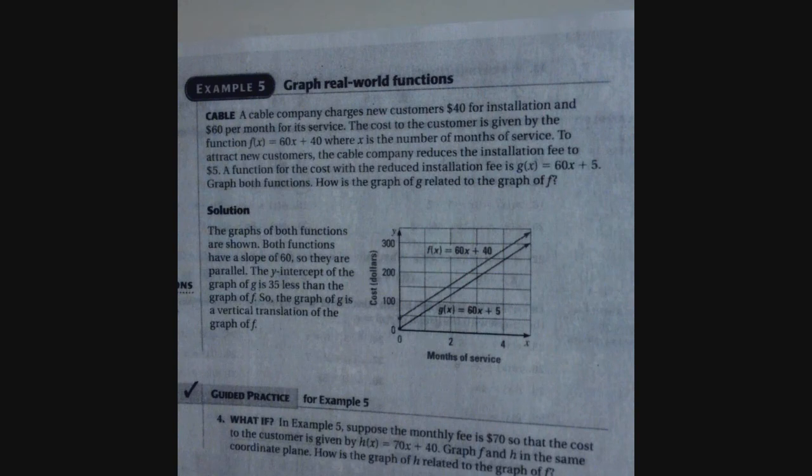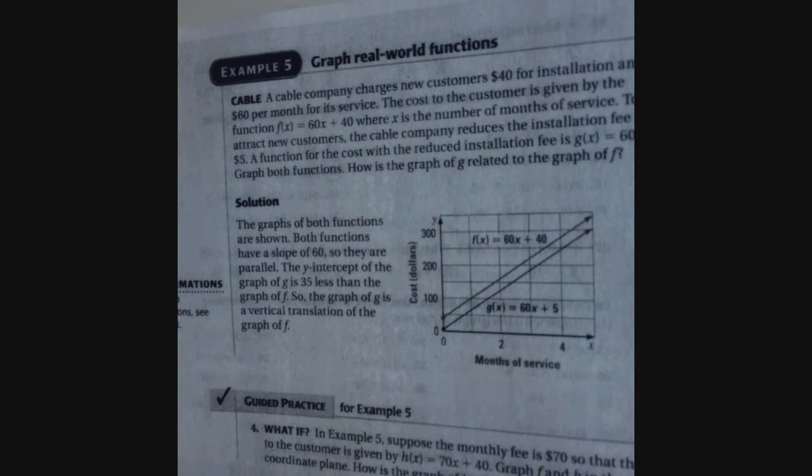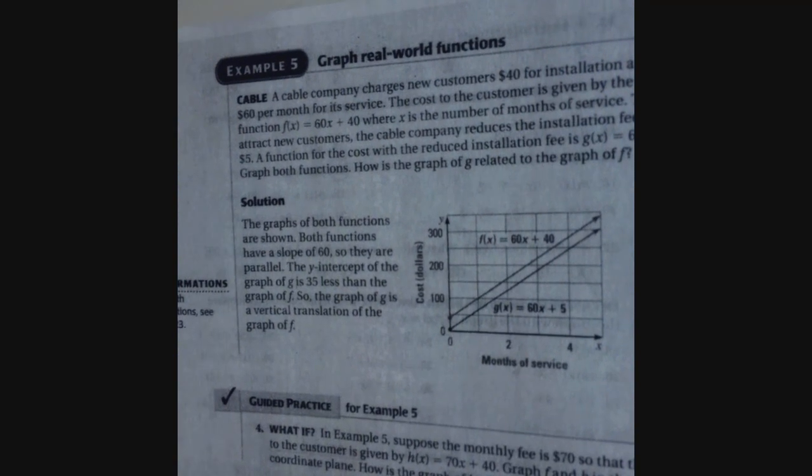So let's look. So here is the 60x plus 40. I'm going to go ahead and zoom in here. Actually, let me autofocus it. So you can see here that this was the original. Okay, starting at 40 right here, they've done it by 50, 100, 150, 200. Always look at the increments of a graph and make sure. And then along here, this is months of service, 1 month, 2 months, 3, 4. The x and y do not have to be the same increments, but whatever you start with, you have to keep. So this is all by ones, this is all by 50s.